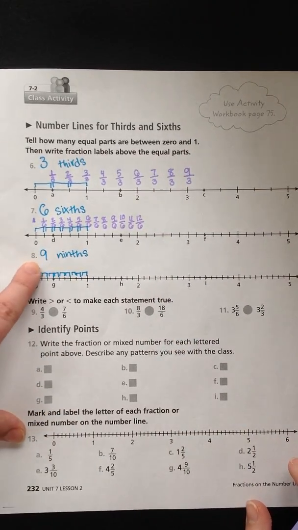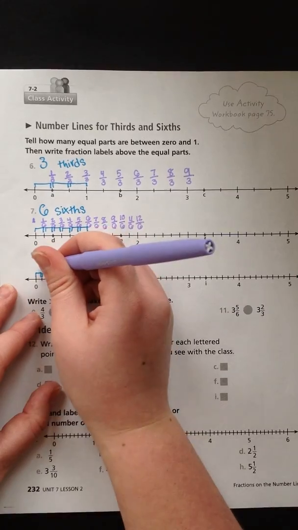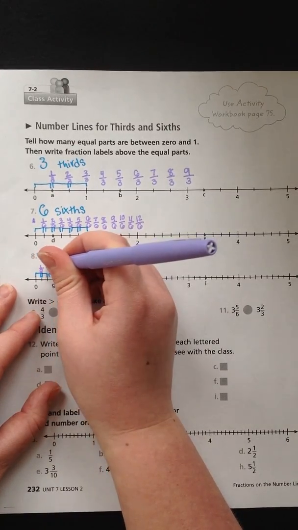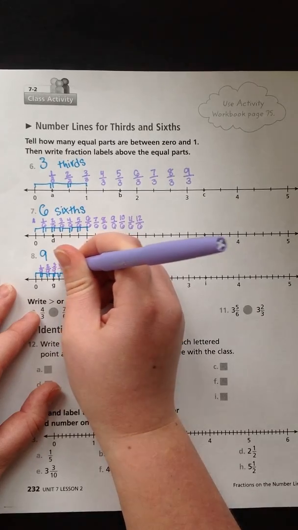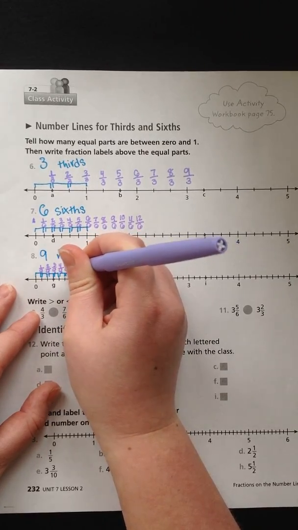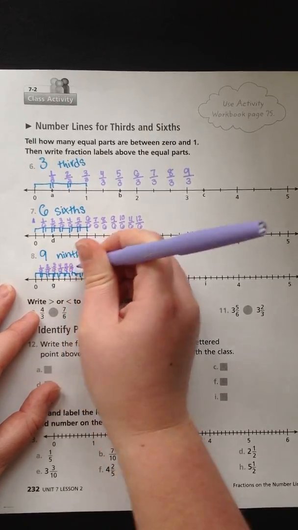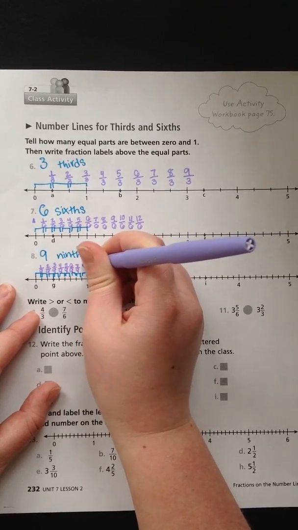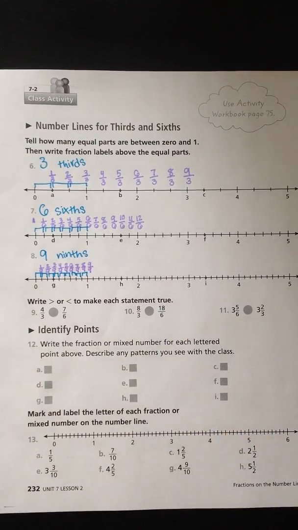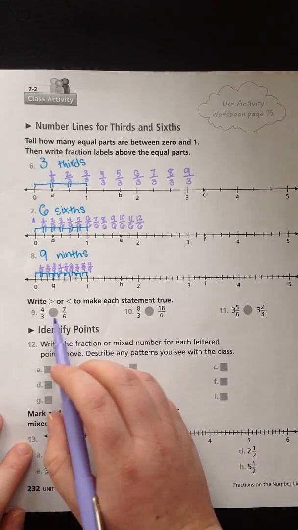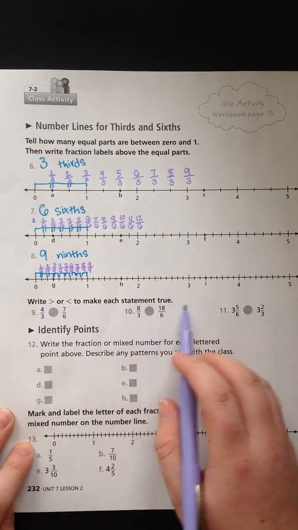And then I have ninths, which, oh my goodness, I don't know if I'm going to be able to fit these all in here. Let's see. 1/9, 2/9, 3/9, 5/9, 6/9, 7/9, 8/9, 9/9. Oh boy, I don't think I'm going to continue with that one because I could barely fit it all in there. Okay, but let's look at how we would figure this out.